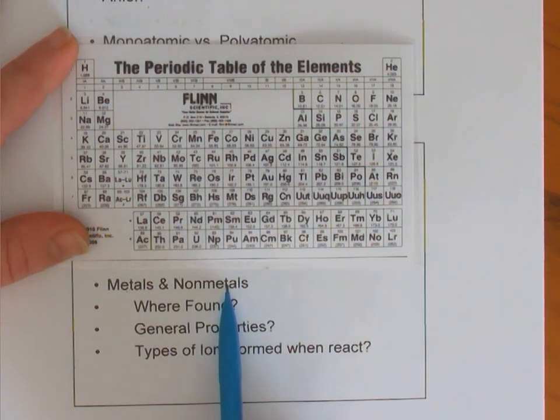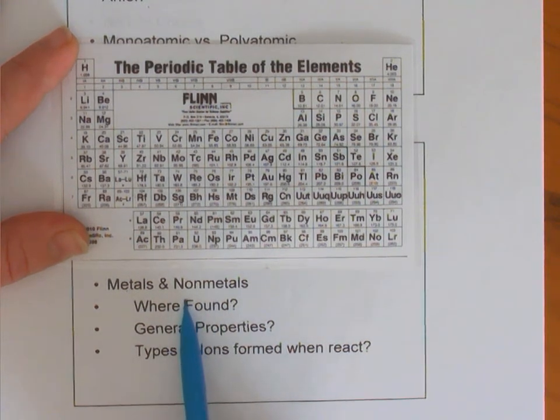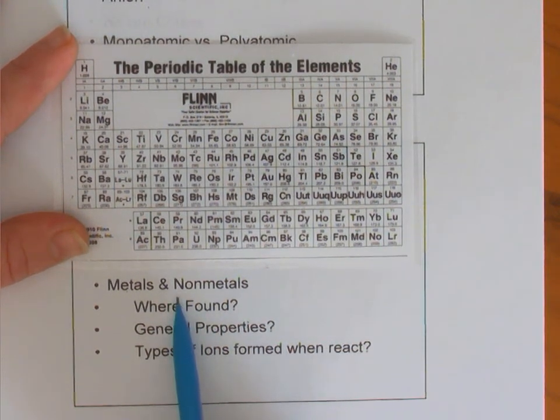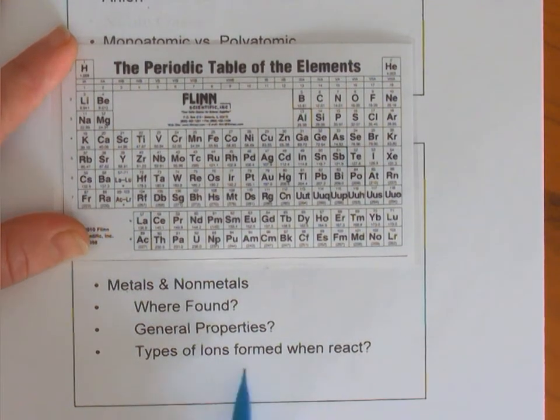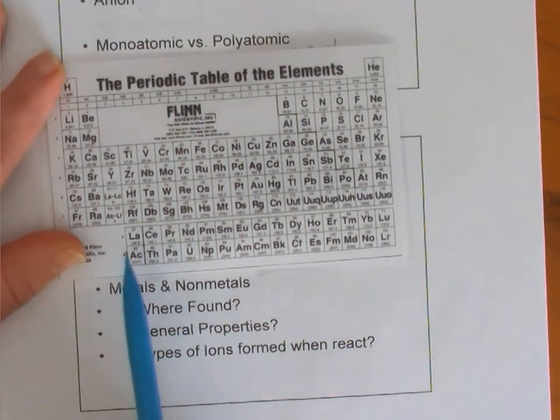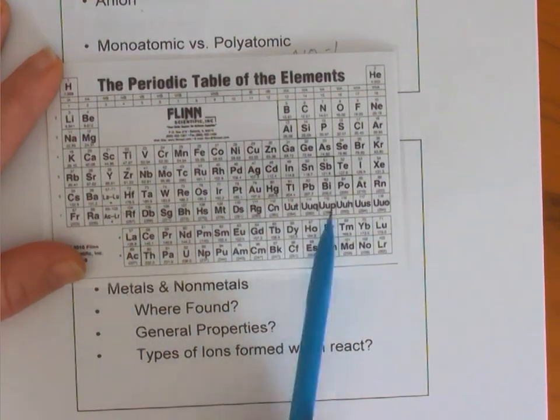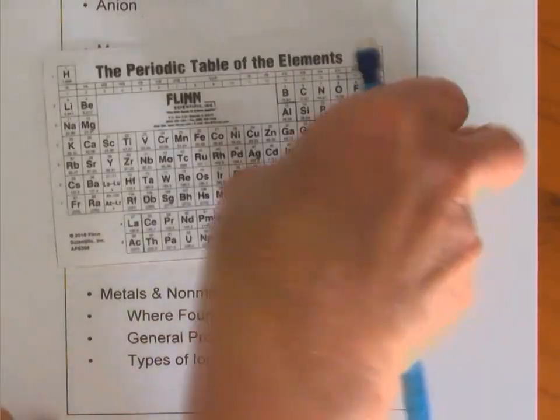Nonmetals are non-conductors or insulators. They're named very appropriately. They are not metals. So a lot of them are gases. They are not shiny. They are brittle instead of being malleable and ductile. And then, of course, we need to be certain about being able to associate proper charge from where it is on the periodic table.